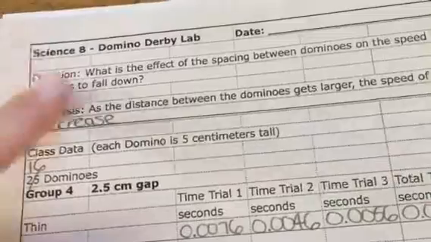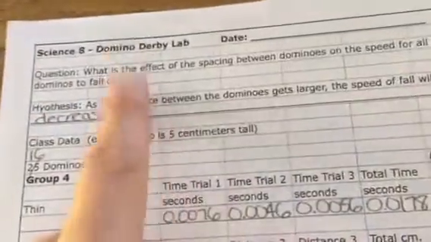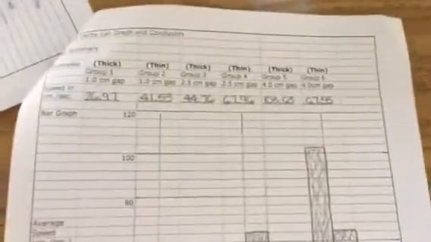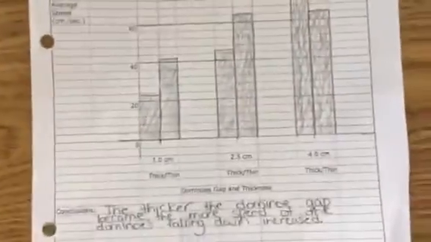Let's see. Oh, and there is a question up here. So it looks like Kaya forgot to answer this, but it's okay. So there is a question up there. Don't forget that. So this is on the second page. As well as that, she did a bar graph. This is what you were supposed to do.